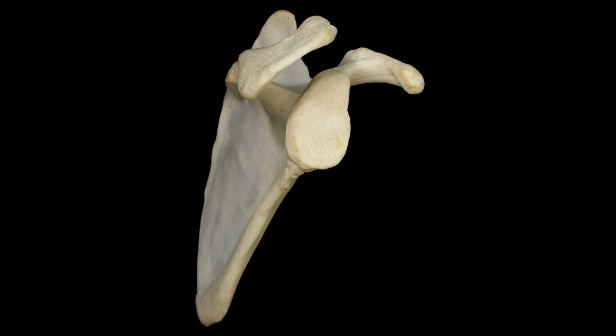Three muscles attach onto the medial border of the scapula. The levator scapulae attaches along the superior angle and down the medial border approximately to the level of the root of the spine of the scapula, which is where the spine of the scapula, we can see a bit of it peeking out right here, meets the medial border of the scapula.